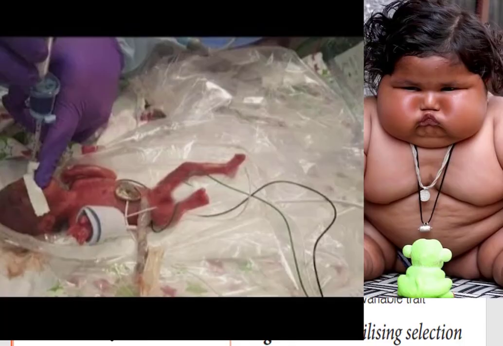For example, birth mass in human babies. Babies who are very heavy or very light show a higher neonatal mortality rate, or die more frequently at birth or just after birth, than those of medium mass.